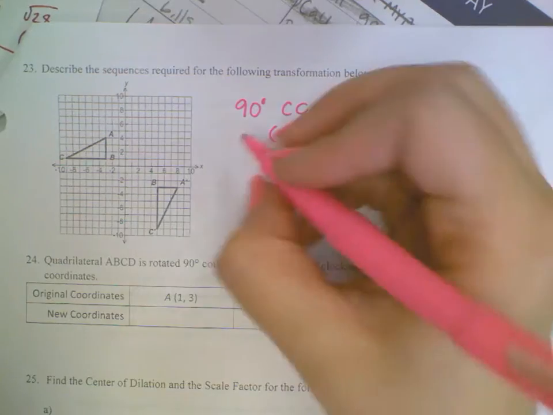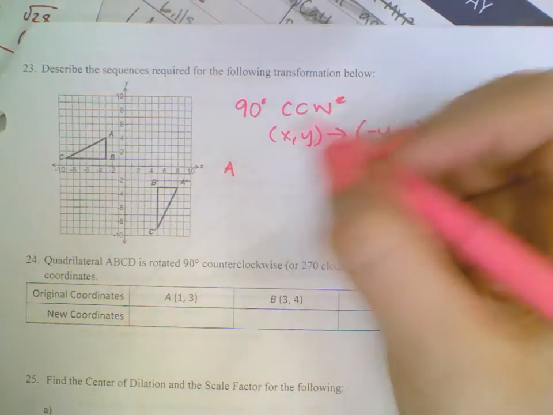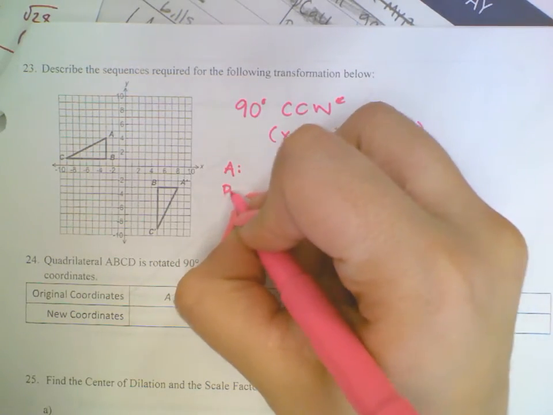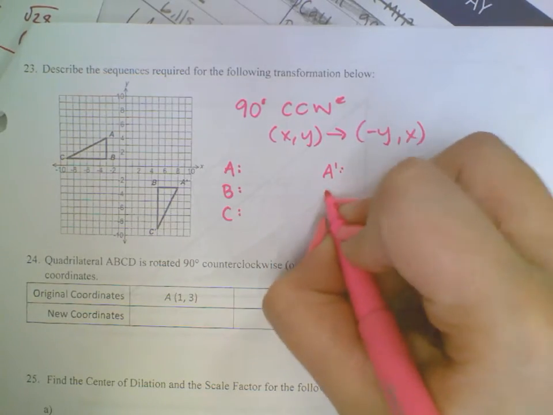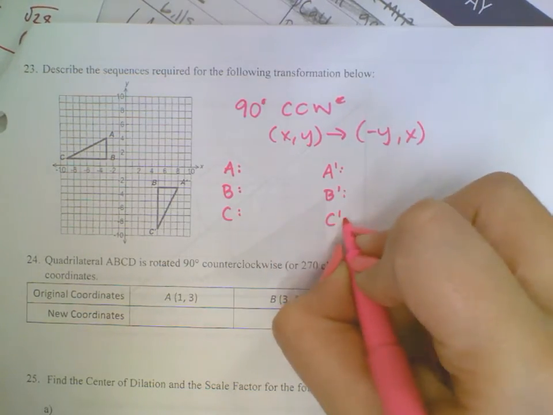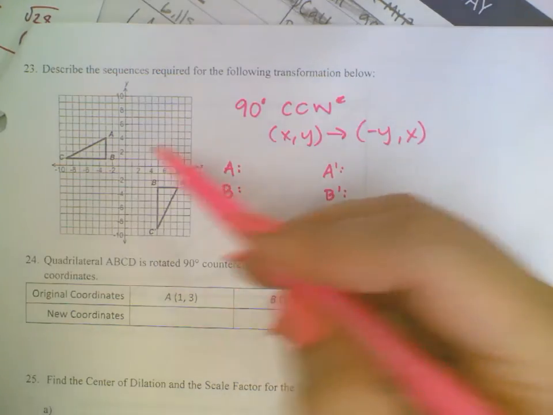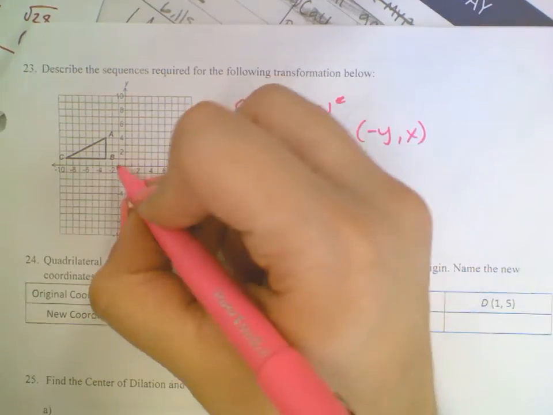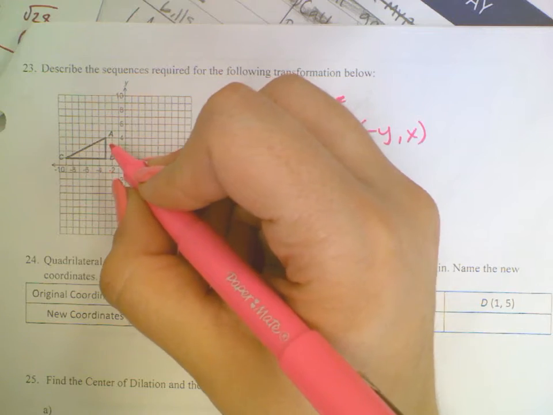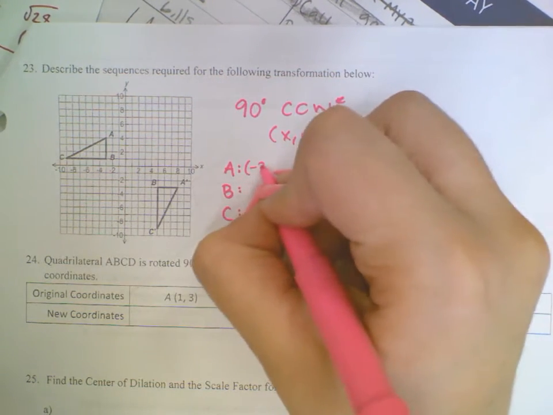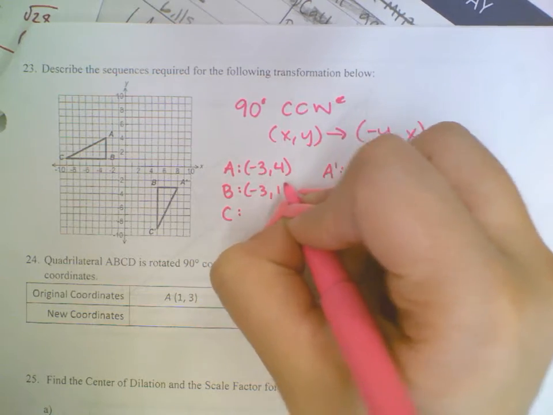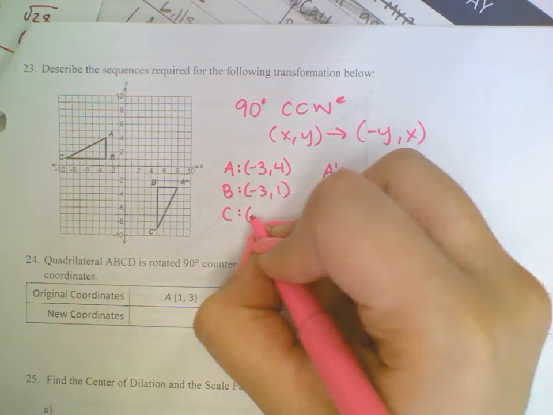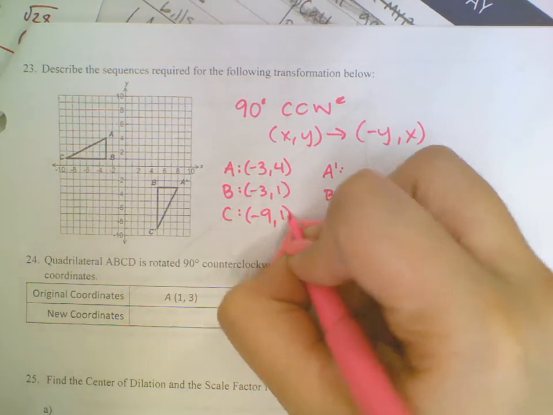So I can apply this rule to, if I know where A, B, and C are, I can figure out where A prime, B prime, and C prime will be after I perform this rotation. So A is at (-3, 4). B is at (-3, 1). And C is at (-9, 1).